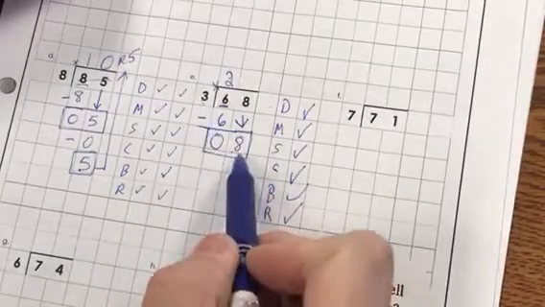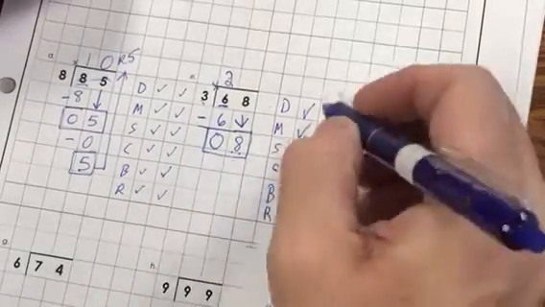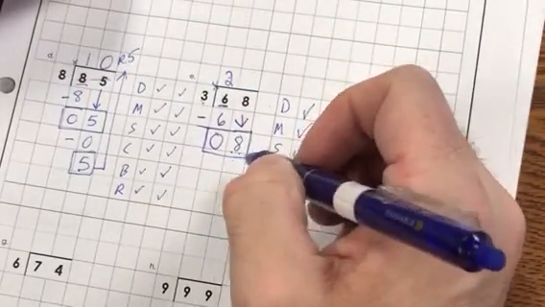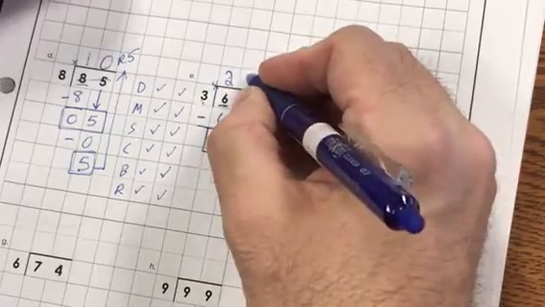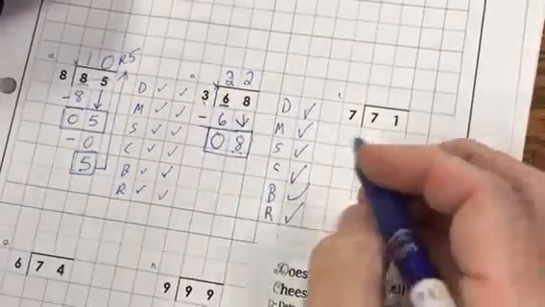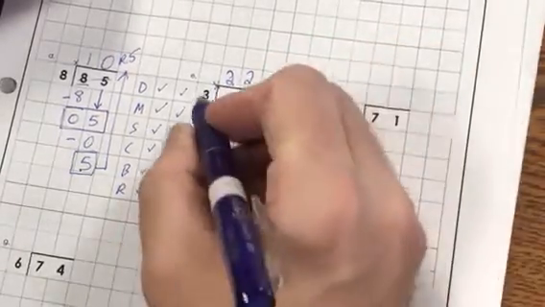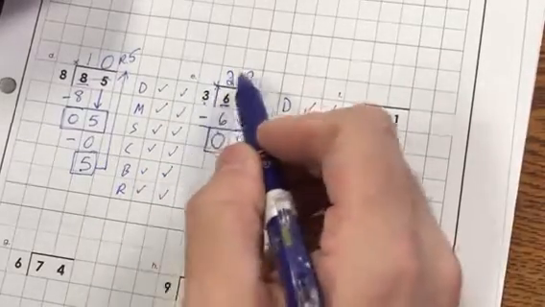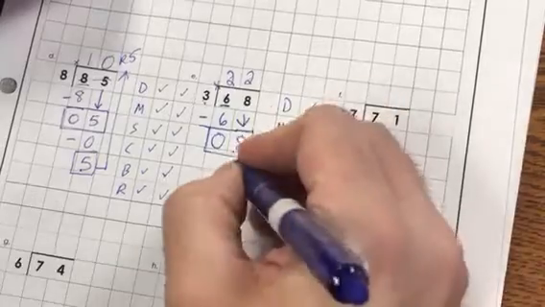3 times what gets me close to 8 without going over? I know that 3 times 2 gets me close because 3 times 3 is 9. That's a little bit over. So 3 times 2 gets me close to 8. 3 times 2, remember we're tapping. Look at all those little pen marks. 3 times 2 equals 6.